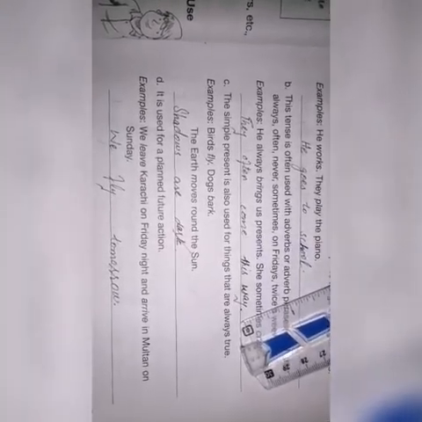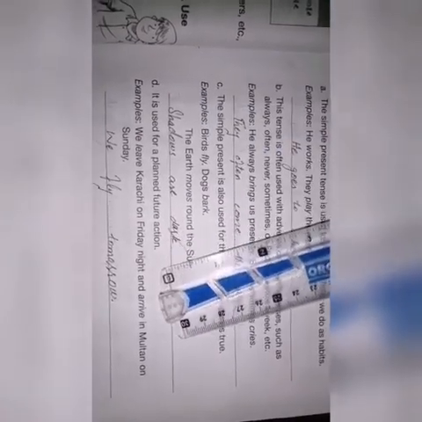C. The simple present tense is also used for things that are always true. For example, birds fly, the earth moves around the sun. Shadows are dark. Part D. It is used for a planned future action. For example, we leave Karachi on Friday night and arrive in Multan on Sunday. Our own example is, we fly tomorrow.